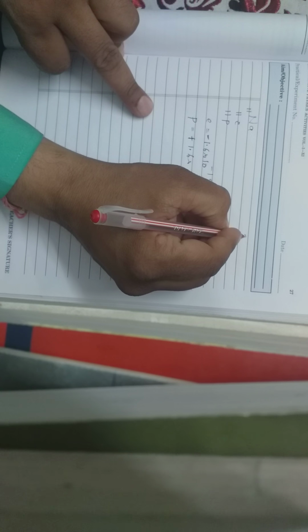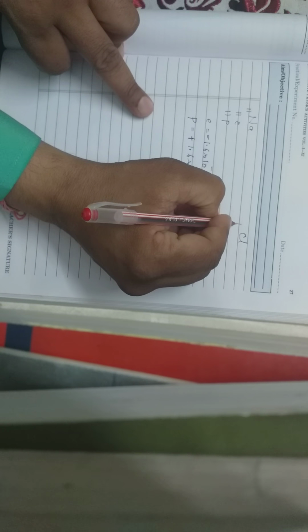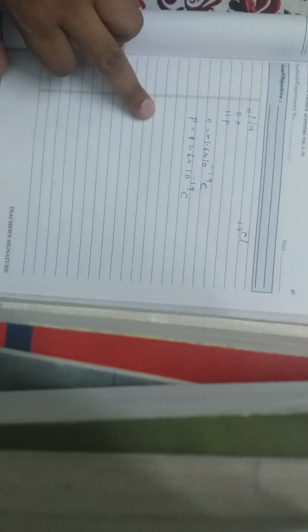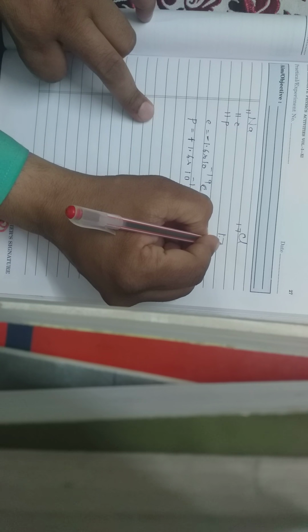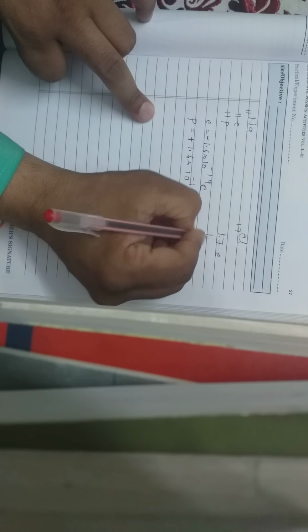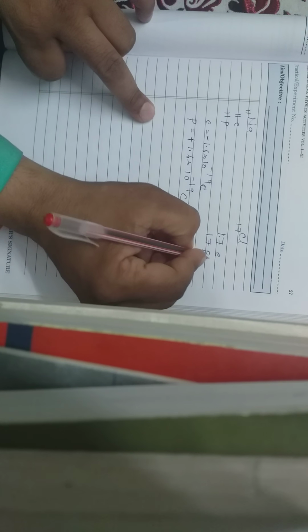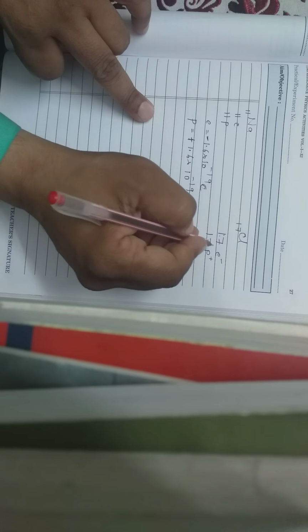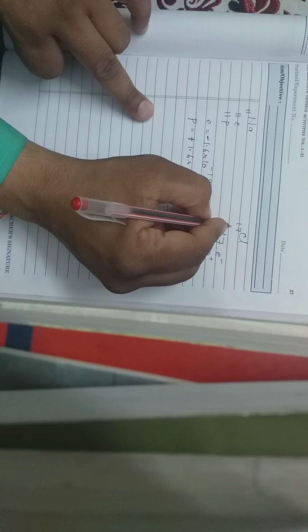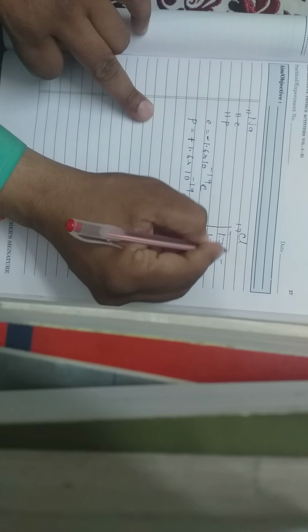Similarly, if you take the example of chlorine, 17 is the atomic number, so it will contain 17 electrons and 17 protons. Since the charges on the proton and electron are equal and opposite, 17 electrons will cancel out the charge of 17 protons. So these two are neutral.